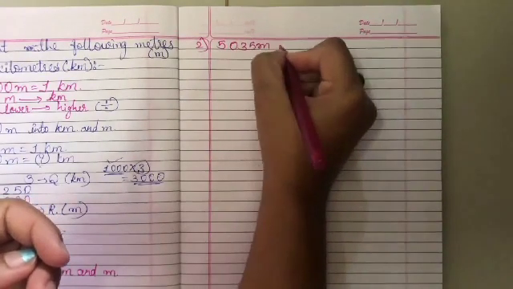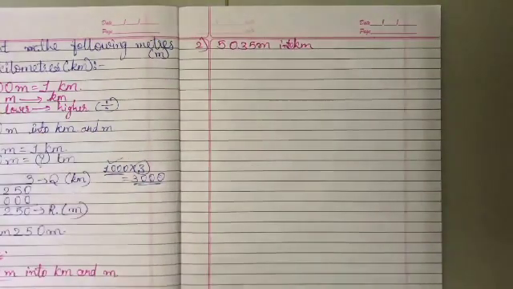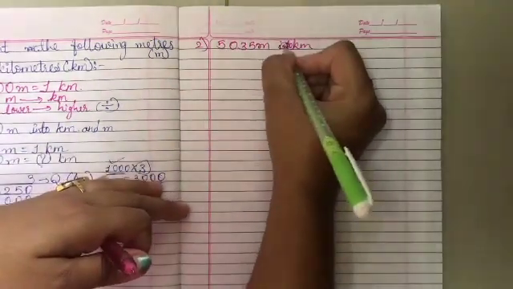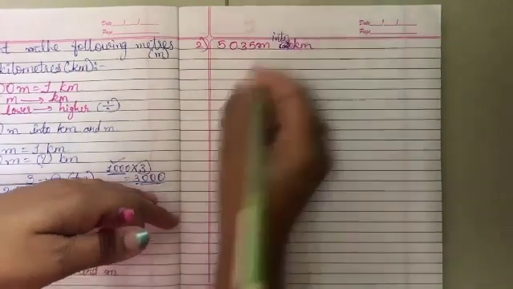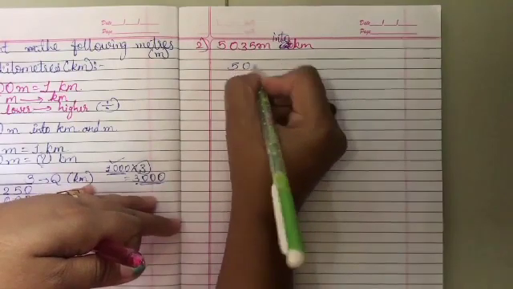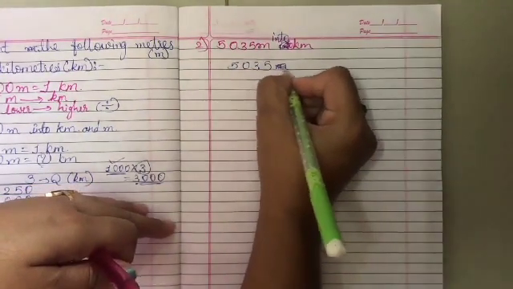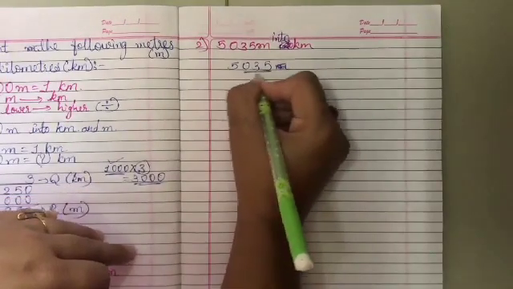5035 meter into kilometer. Okay, fine. So here we are writing the question again, 5035 meter. We don't need to write this unit again.